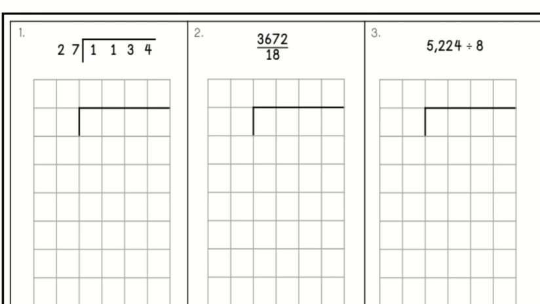All right, so if we look at our sheet again, we've got 3 right there. So we got 1,134 divided by 27. It gives you little squares, and that helps you line it up using those grids. So if I make my list, I'm just going to do it here.